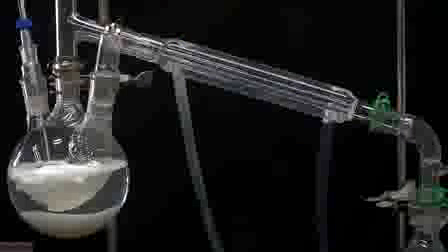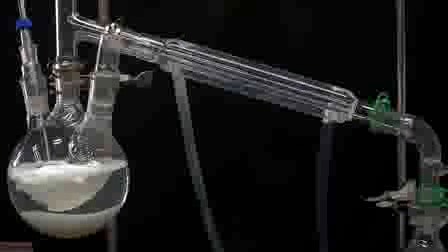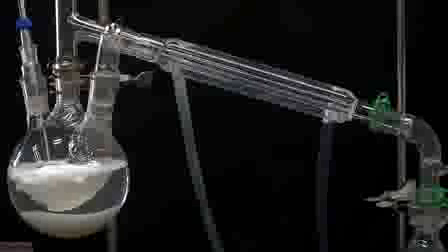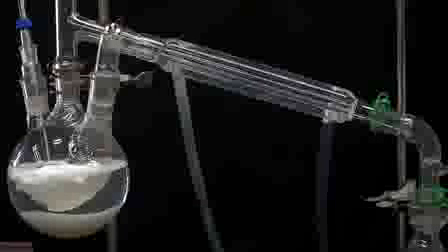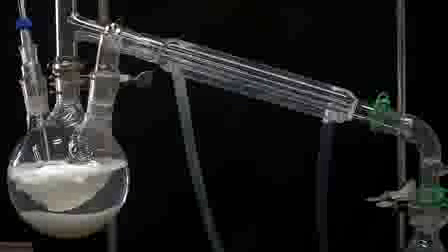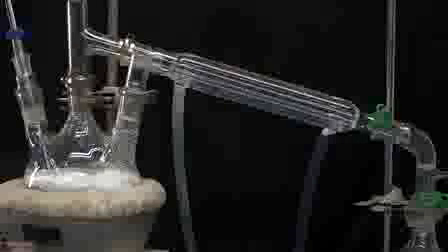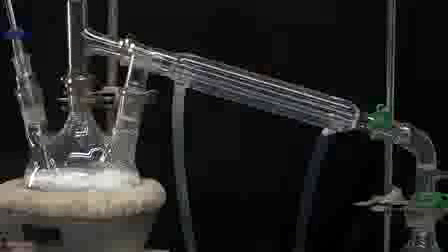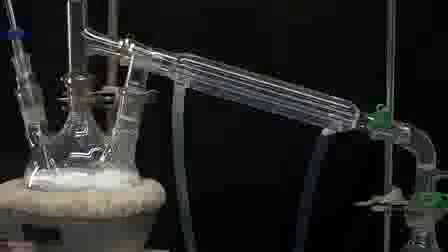To the middle neck, I attach a 3-way distillation adapter and then I set up the rest of the distillation apparatus. So this is what our distillation setup looks like, and you should note that every joint has been thoroughly greased because we will need to carry out a vacuum distillation. Once we're ready to get things going, we place a heating mantle below the flask and we turn it on.